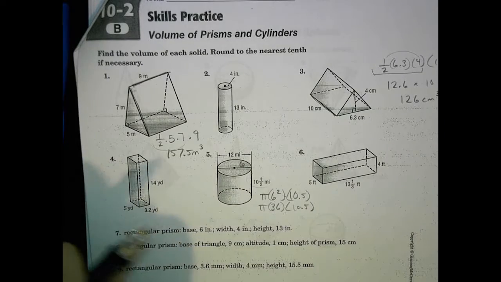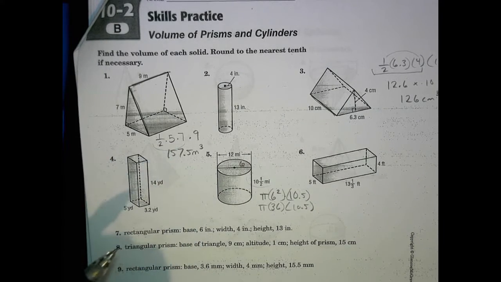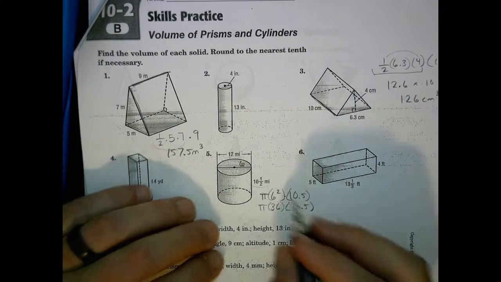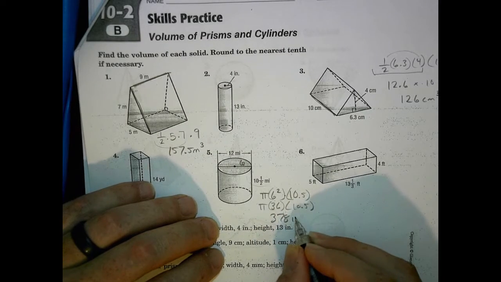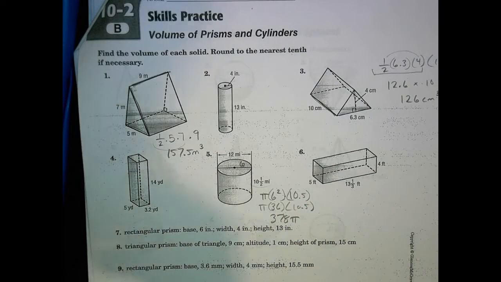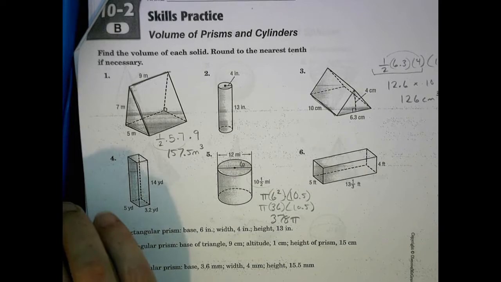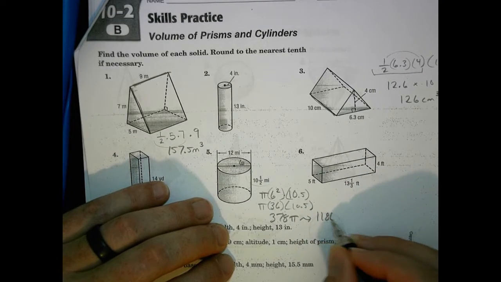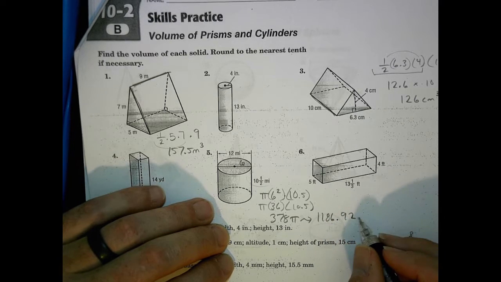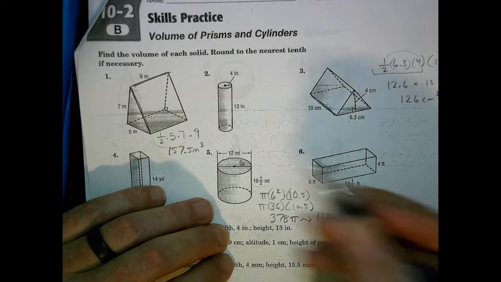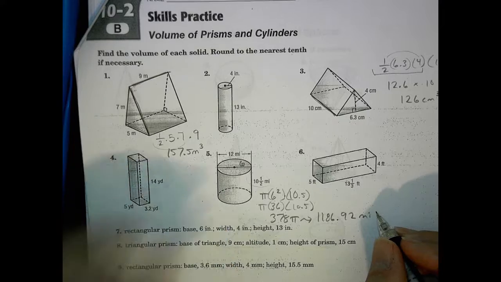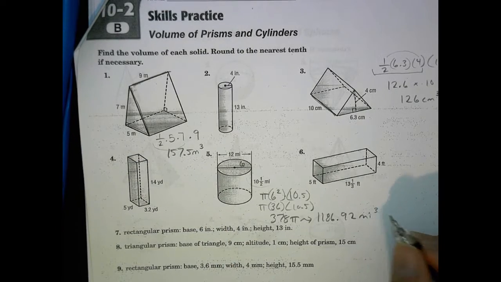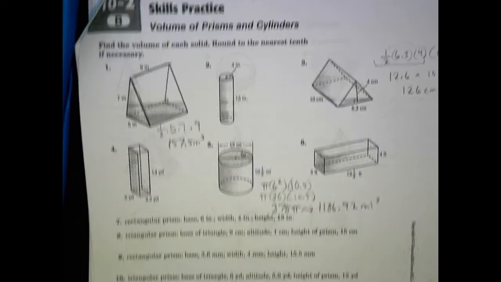If I leave it in terms of pi, I'd say 36 times 10.5, and we have 378 pi is an acceptable answer. If you multiply it by 3.14, you would end up with 1186.92, and again, this is, I don't know, miles, milliliters, I don't know, it looks like miles cubed. I'm not sure why you'd have miles there, but whatever.